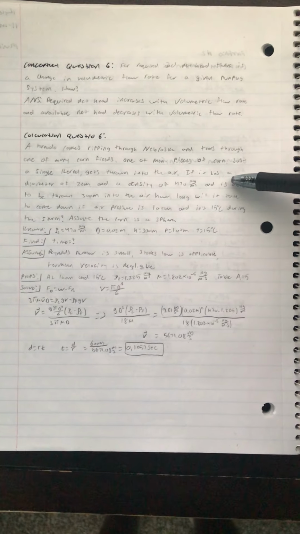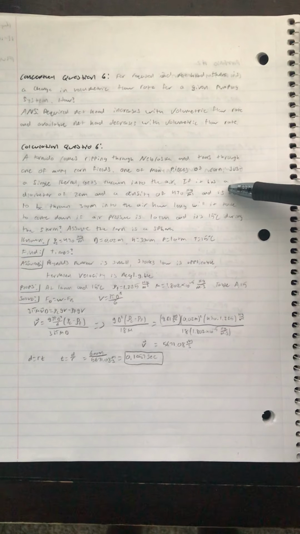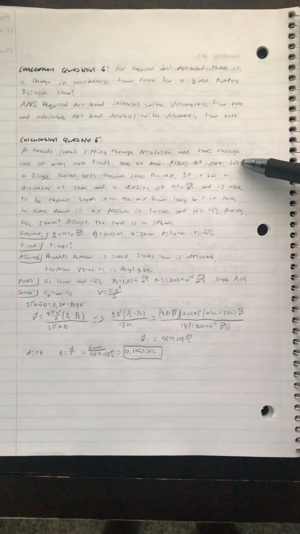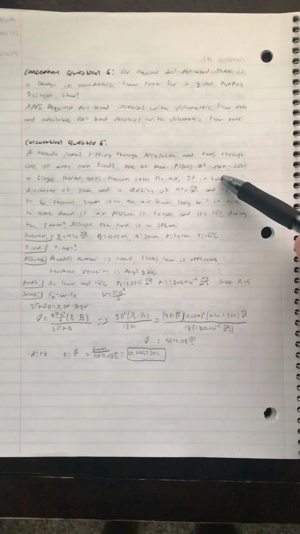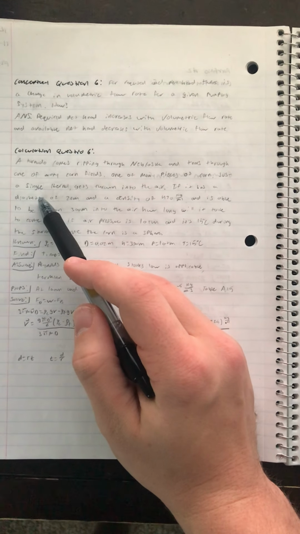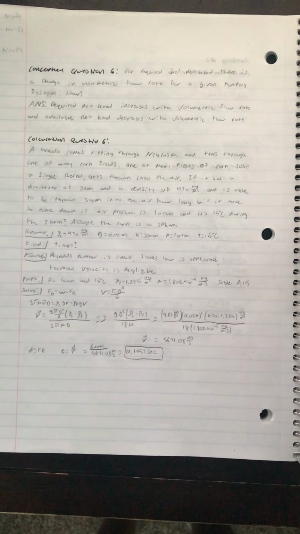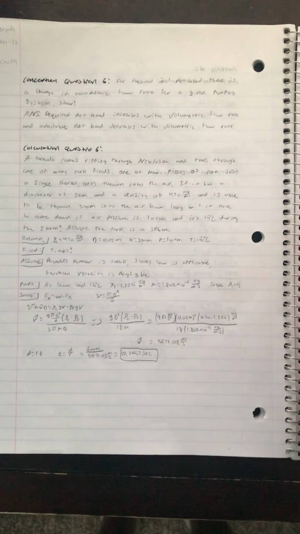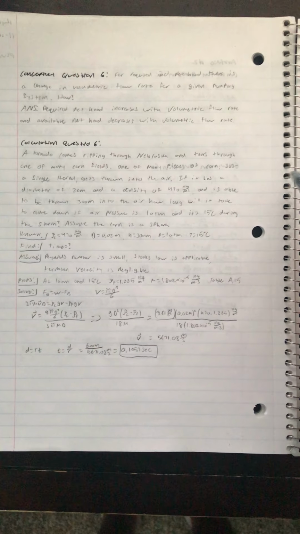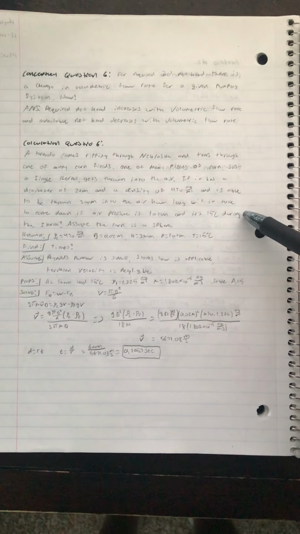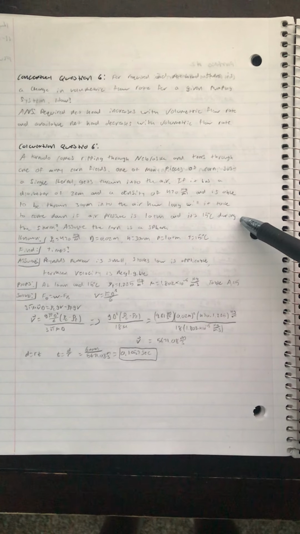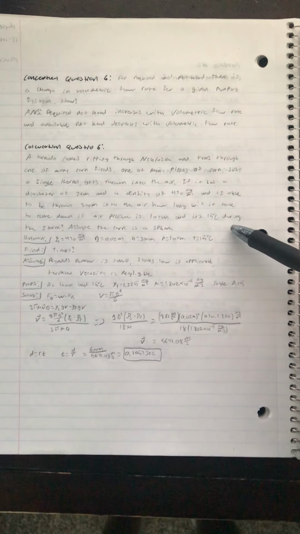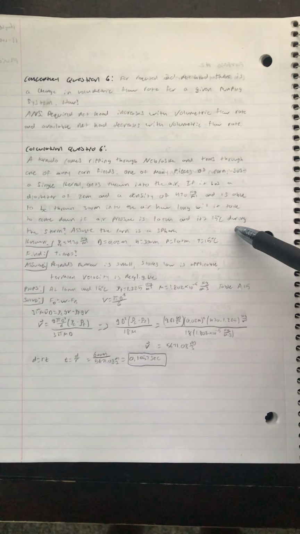So the calculation question states, a tornado comes ripping through Nebraska and tears through one of the many cornfields that are there. One of the many pieces of corn, just a single kernel, not like a whole cob, is thrown into the air. If it has a diameter of 2 centimeters and a density of 470 and is able to be thrown 300 meters into the air, how long will it take for it to come down if the air pressure is 1 atm and it is 15 degrees Celsius during this storm? And you are able to assume that the kernel acts like a sphere.